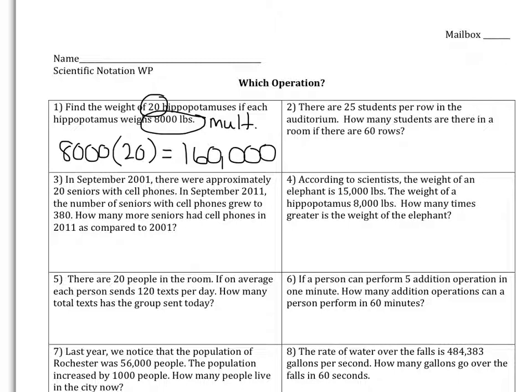There are 25 students per row in the auditorium. How many students are there in 60 rows? So if this is how many are in one row, to find out how many are in 60, we're going to do the same thing. We're going to multiply those two numbers. So 25 times 60 is 1,500. 1,500 students in 60 rows.